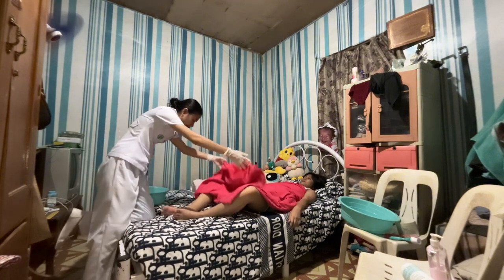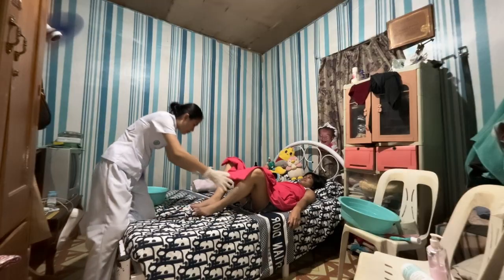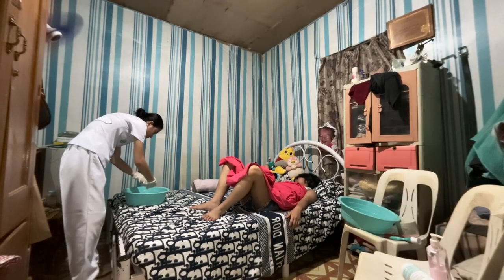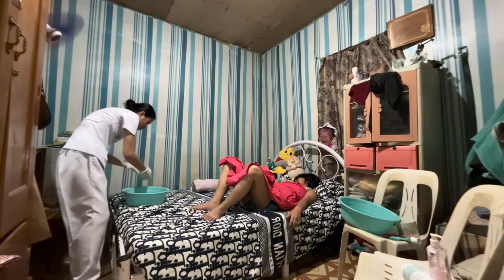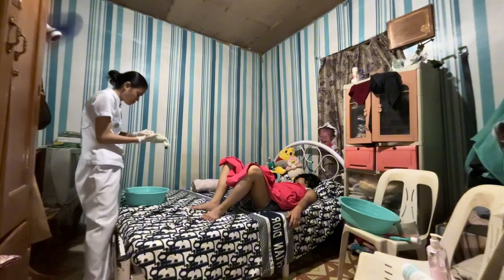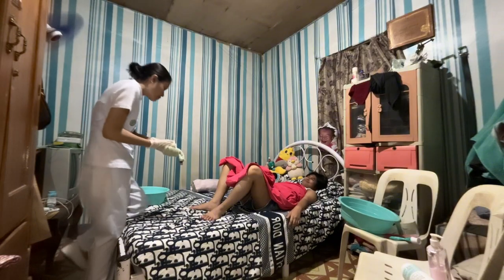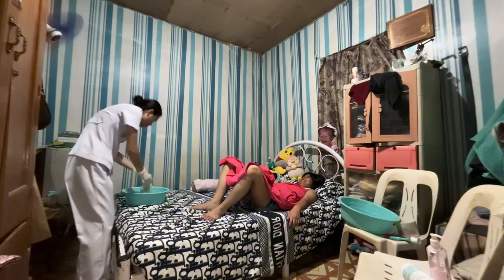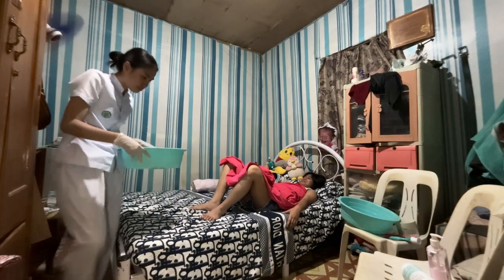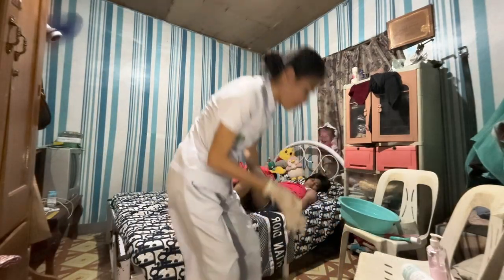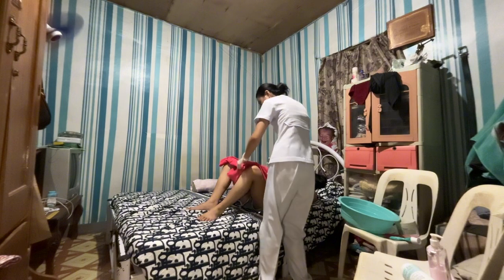So we will be assisting the patient's perineal care by helping the patient with her self-hygiene. We will wipe from cleanest to dirtiest. Then, after that, I will assist the patient in a comfortable position.